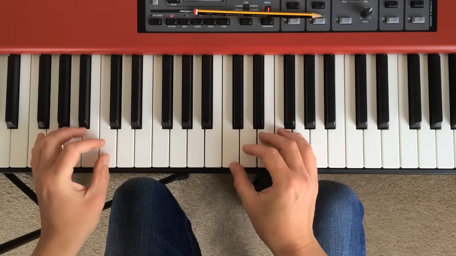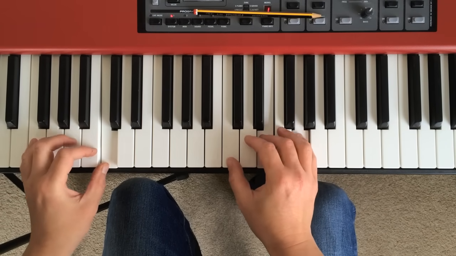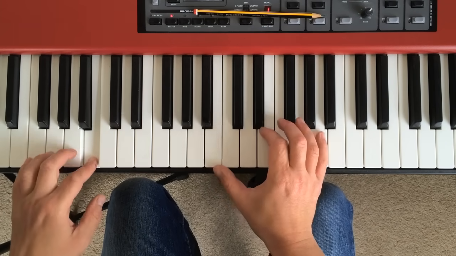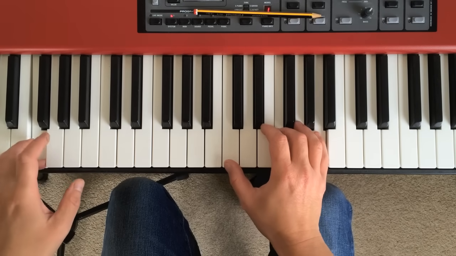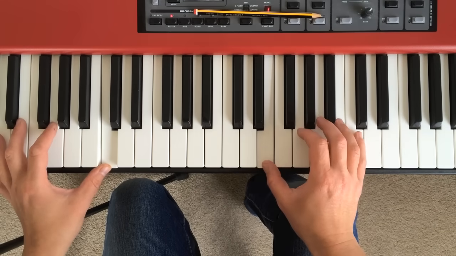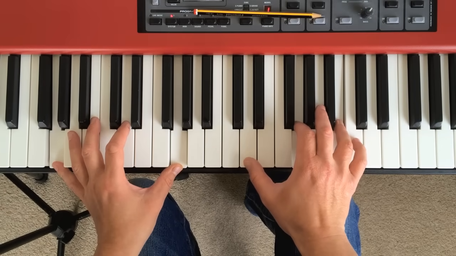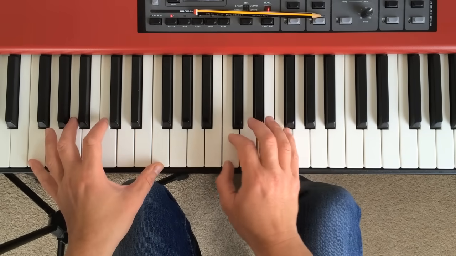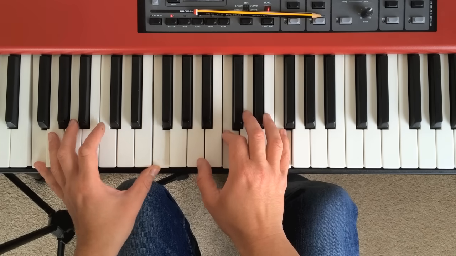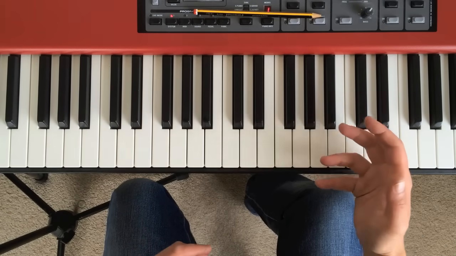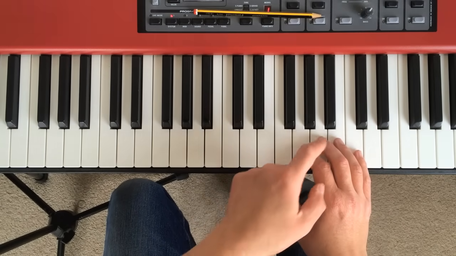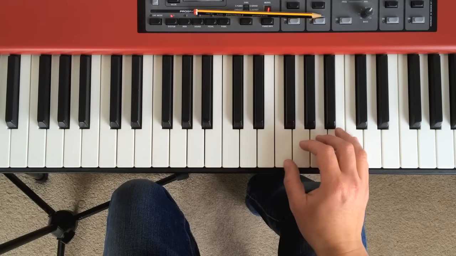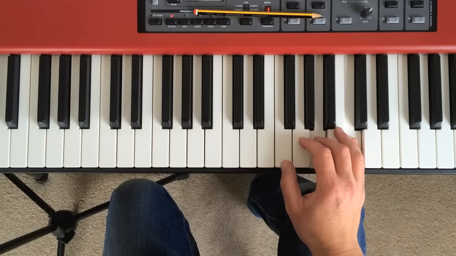A really simple one is split chords. You can see what I'm doing there, just taking the right hand chord and splitting it into the upper two notes and the lower note and just rocking on it like that.